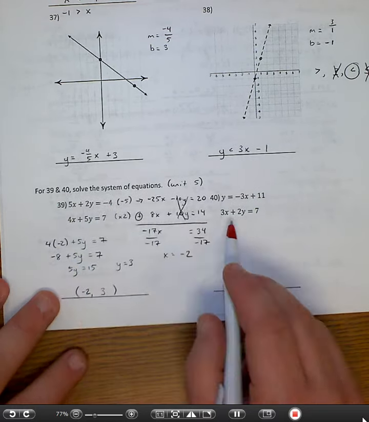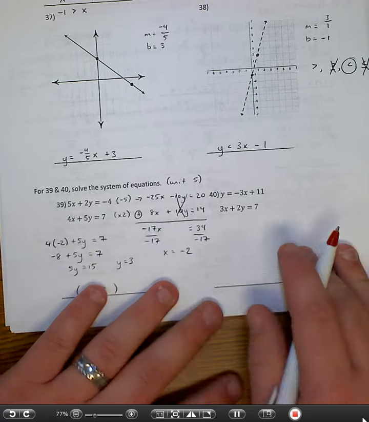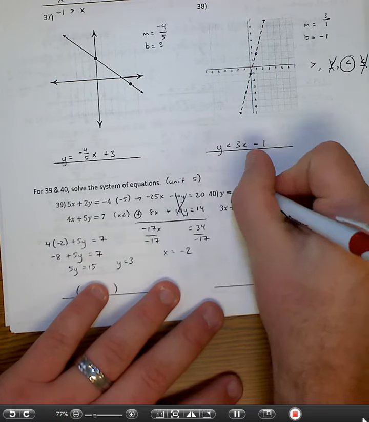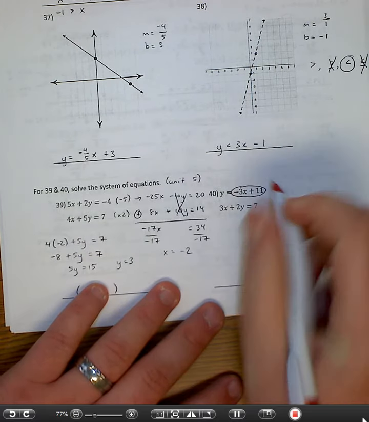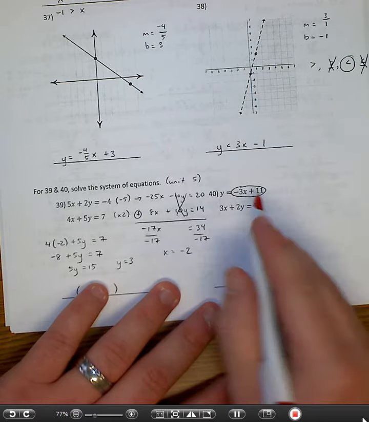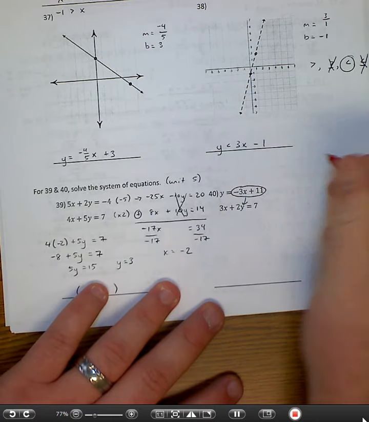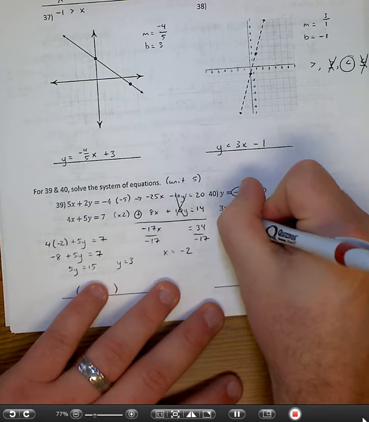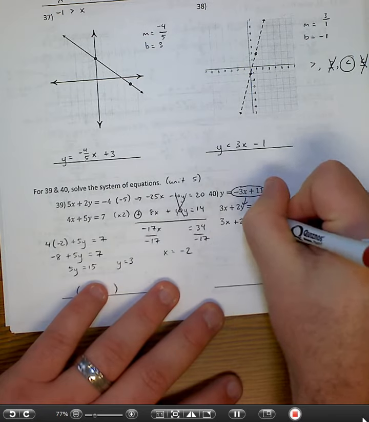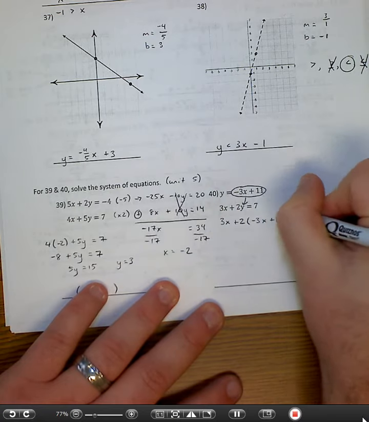Number 40, I would do substitution since you have a variable already by itself. So what that means is anywhere you see a y, you can replace it with negative 3x plus 11. And I'm going to go ahead and do that here. So 3x plus 2, but instead of y, I'm going to put negative 3x plus 11 equals 7.